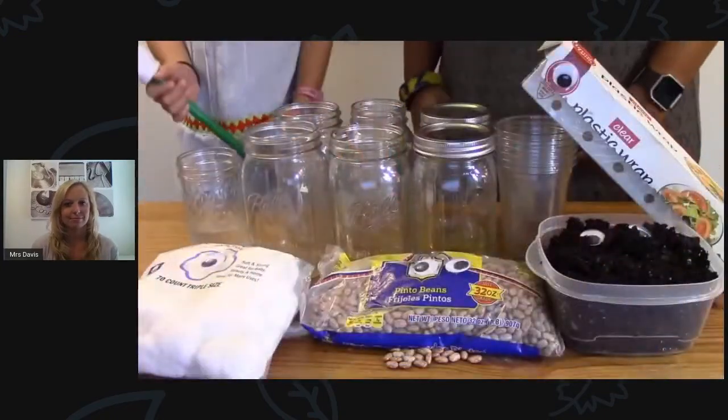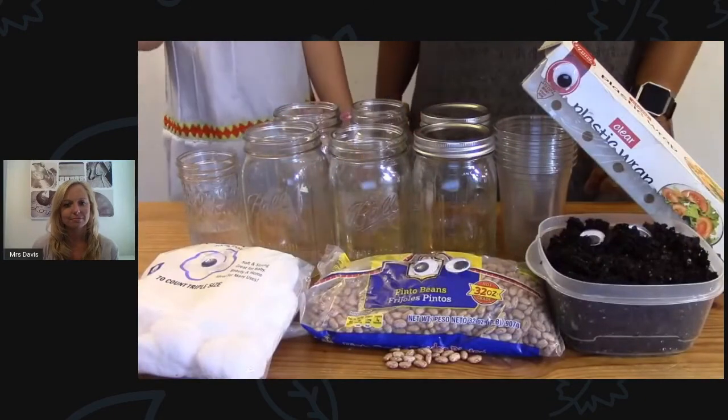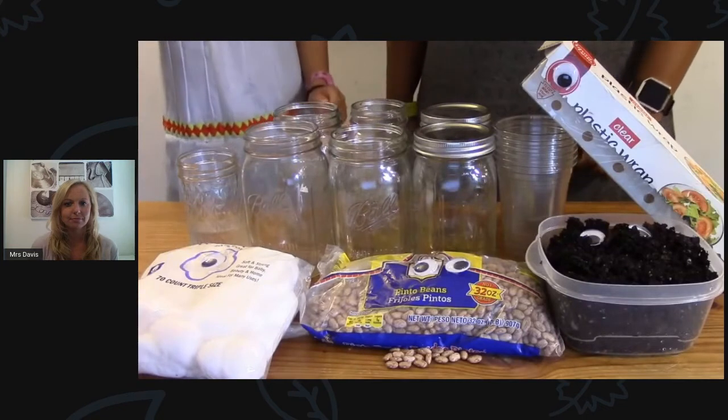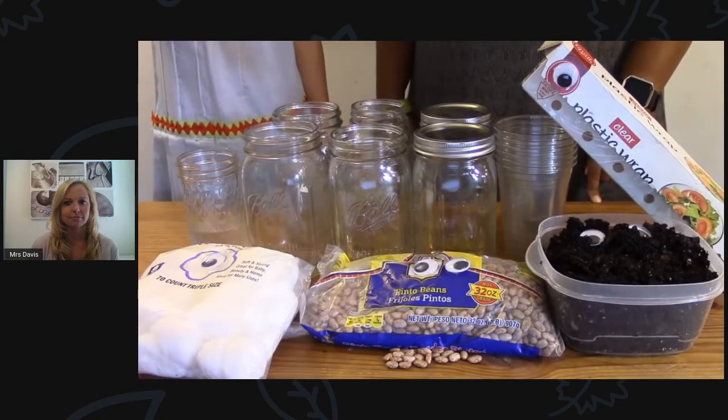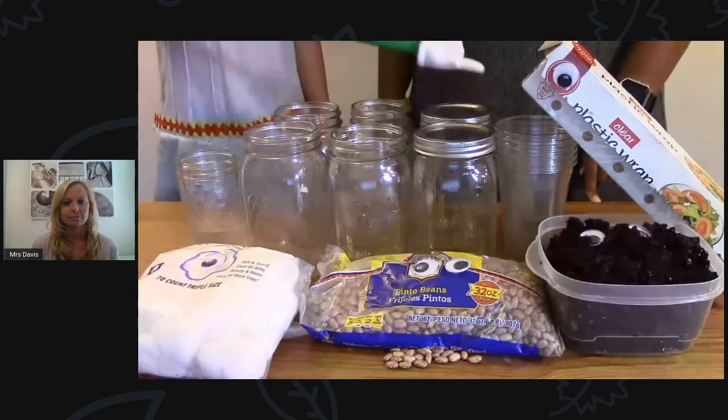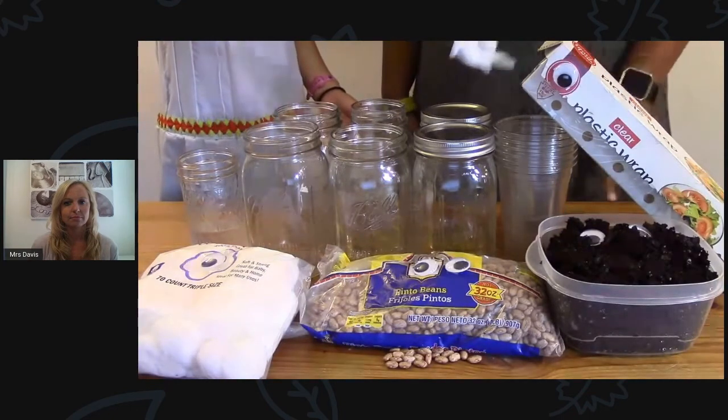So what will we need? You'll need seeds or dried beans, soil, cotton balls, or both, 6 mason jars, or see-through glass or plastic cups, and some water. 2 lids for your jars, or if you're using cups, plastic wrap, and tape.